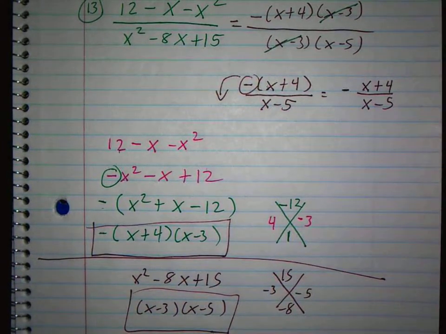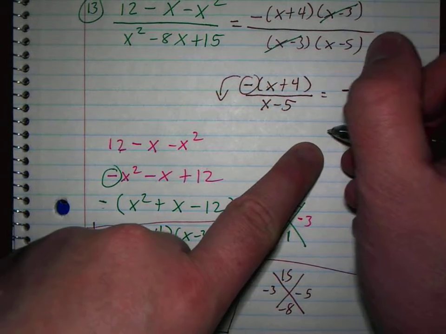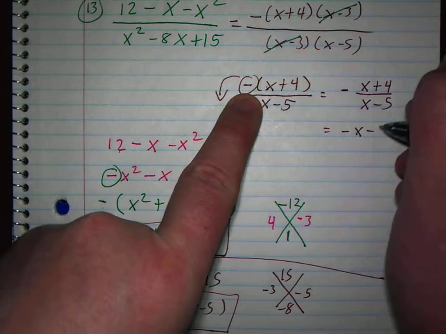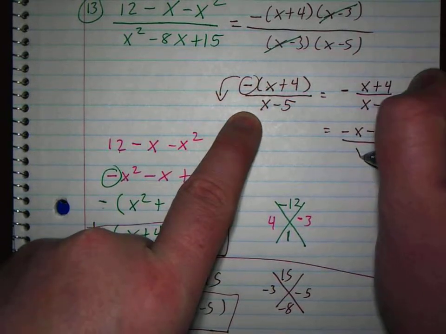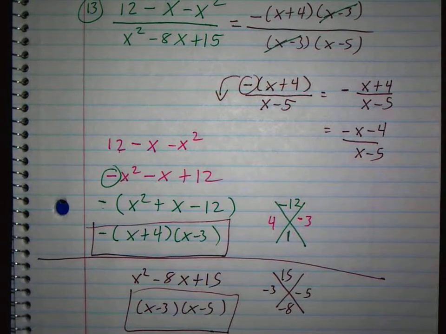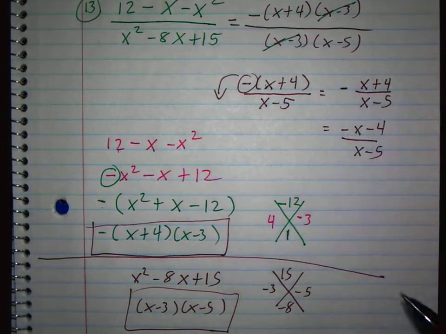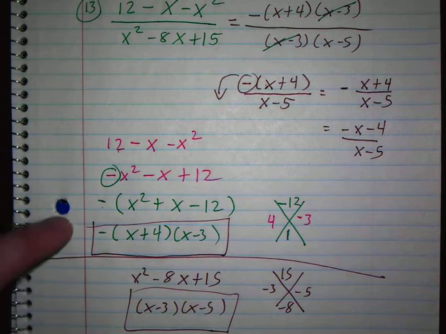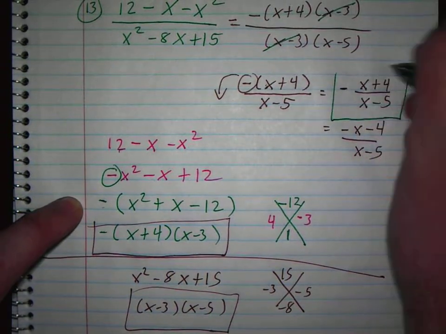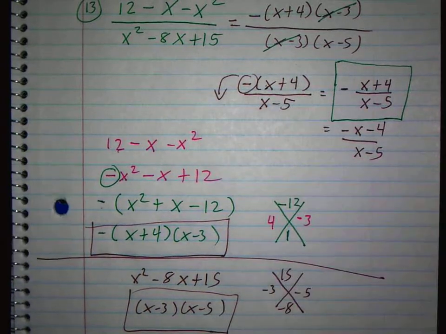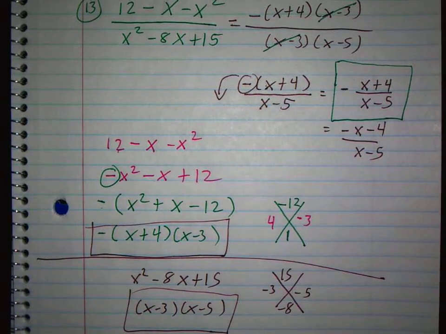Okay. So when you get to your answer and you're like, what? So you could write this as negative x distributing the minus 4 over x minus 5. So technically, this is correct, this is correct, this is correct. I think the way I would prefer it would be like this. I think that looks a lot neater. But when you're on your quiz and you write it like this or this, it's the same thing. Okay? It's like putting a 1x instead of an x. It is the same thing.